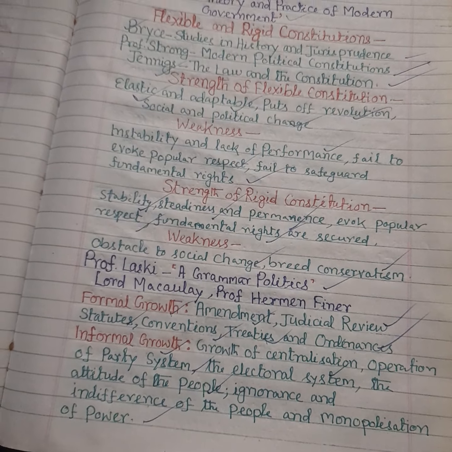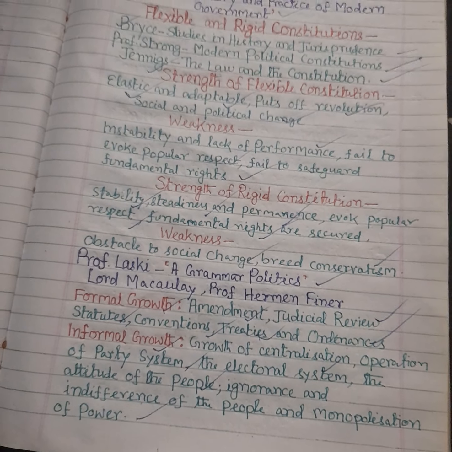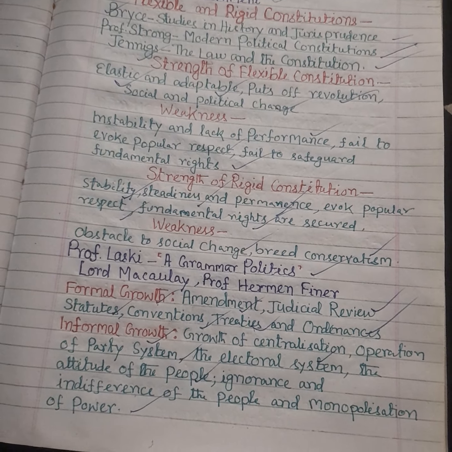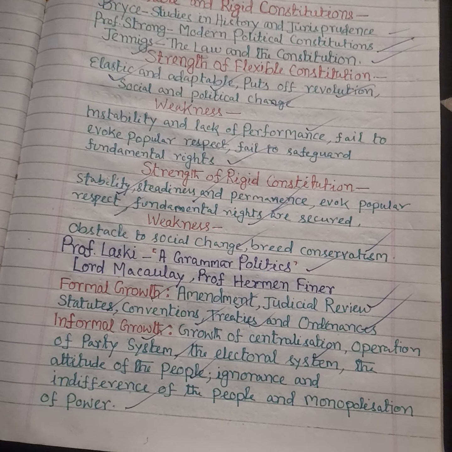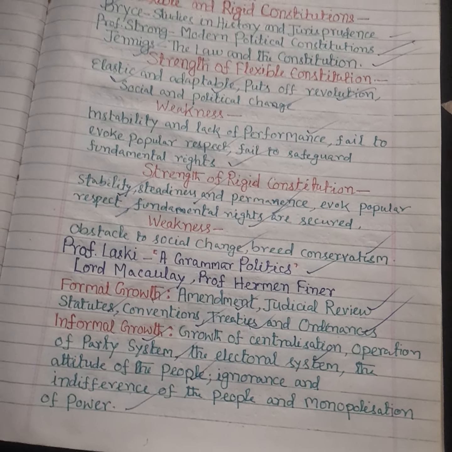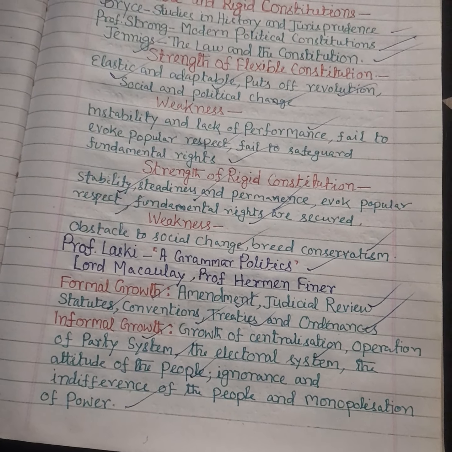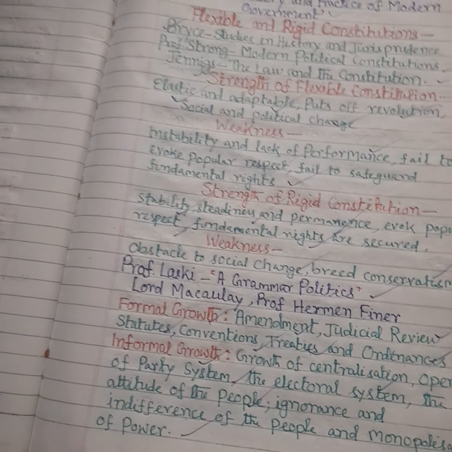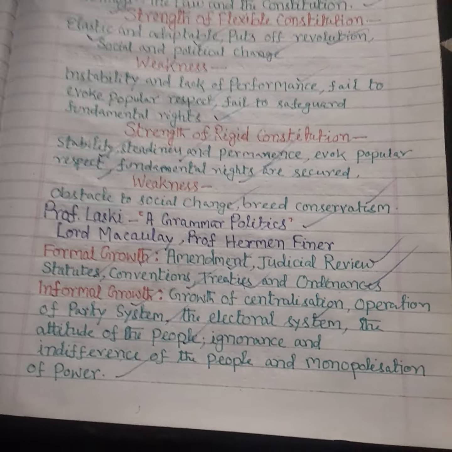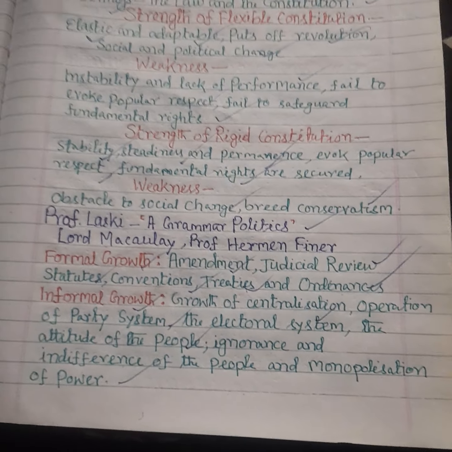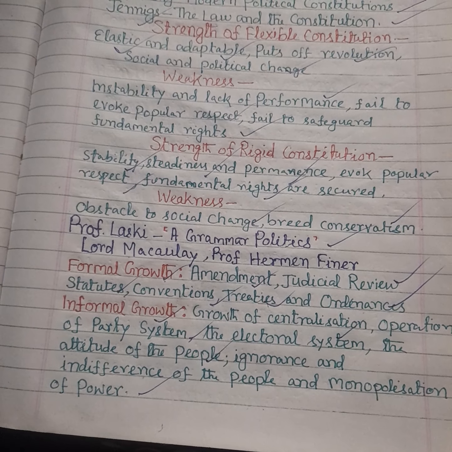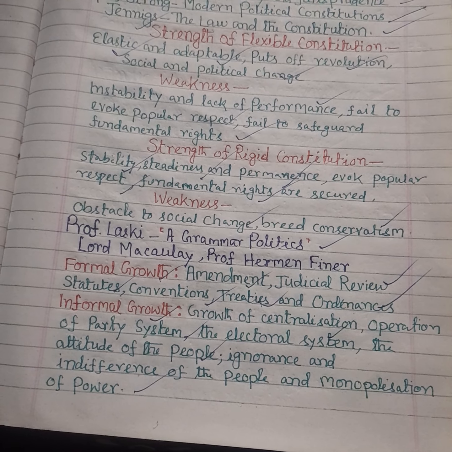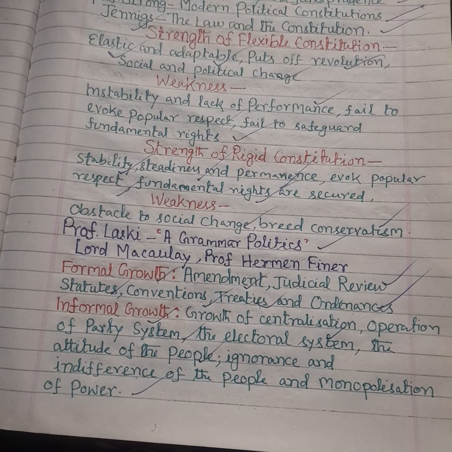So, in such a case, as Professor Casey Ware expressed, reform may be postponed for too long. For too long, it may make revolution inevitable. So, these are the informal and formal factors regarding the growth of the constitution.